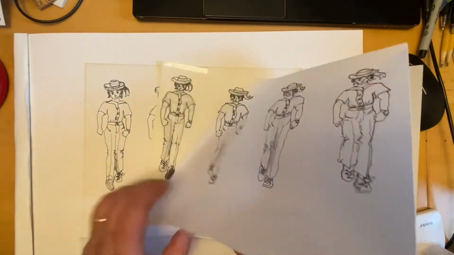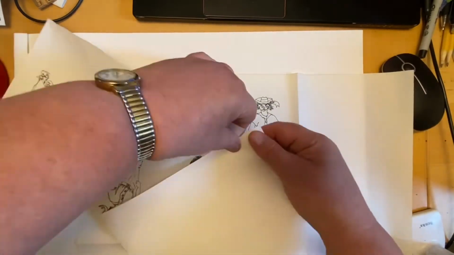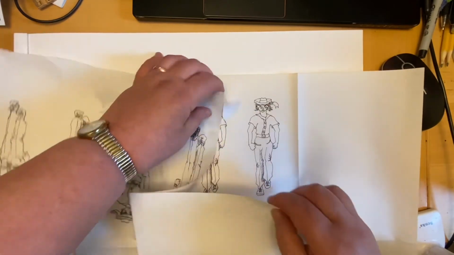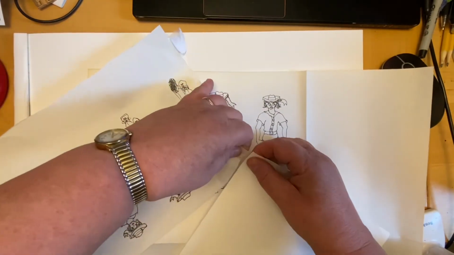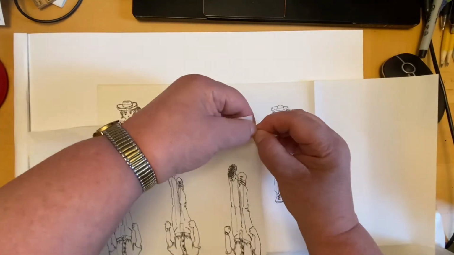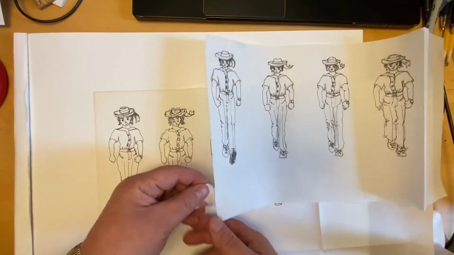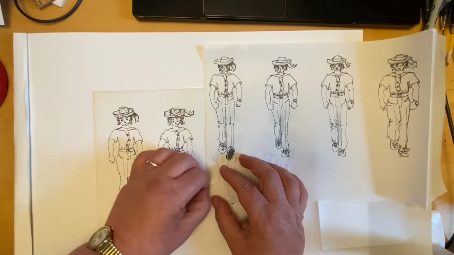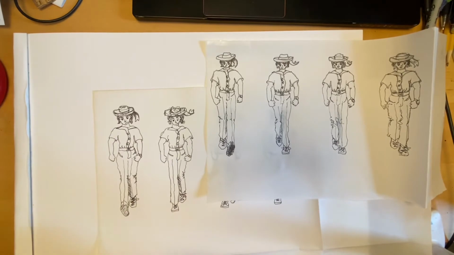The tape is absolutely necessary so your paper doesn't shift around and you can copy the images accurately, but you have to make very certain that you remove all the tape so it doesn't stick to anything you don't want to, and you've got to peel it off carefully so it does not rip your paper. Anyway, I just got this one peeled off.